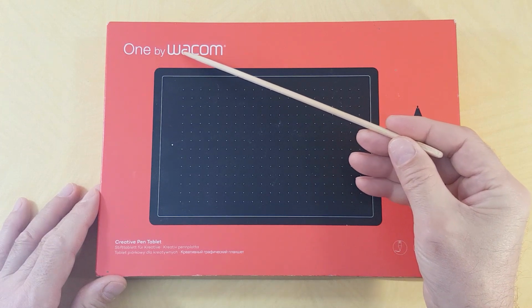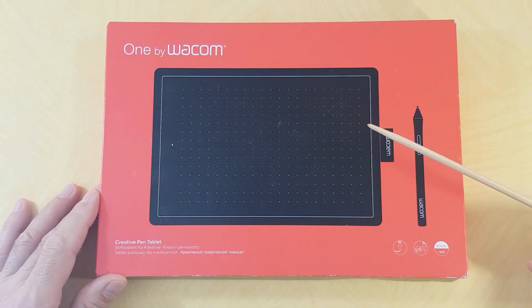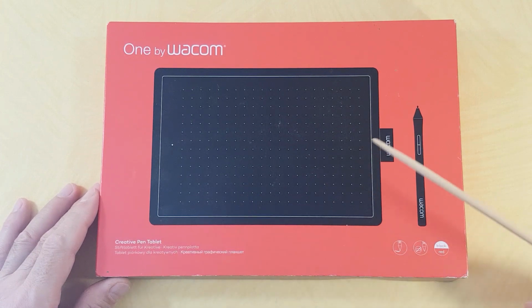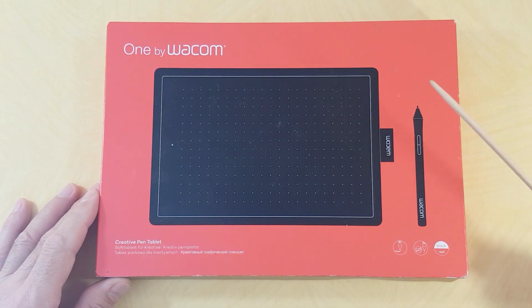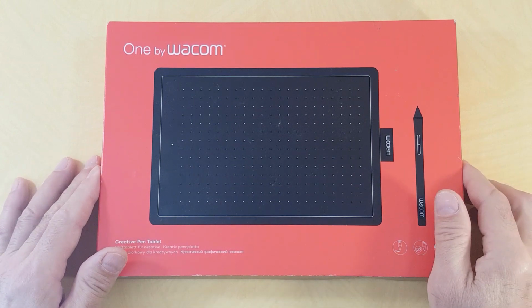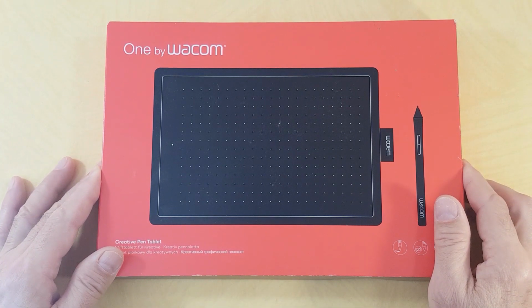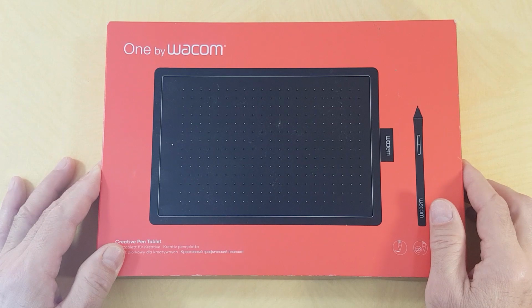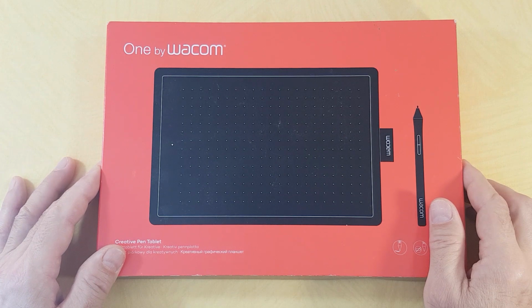One by Wacom, creative pen tablet. So if I decide to paint something with a PC, I have some programs that I can work on.